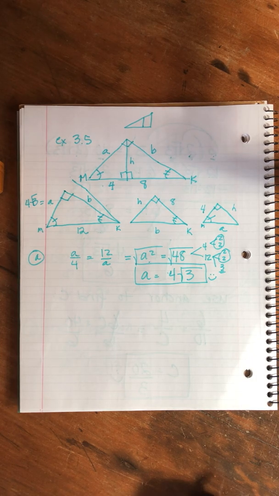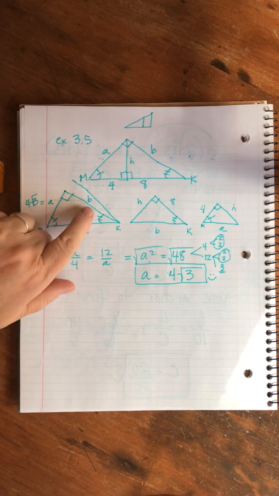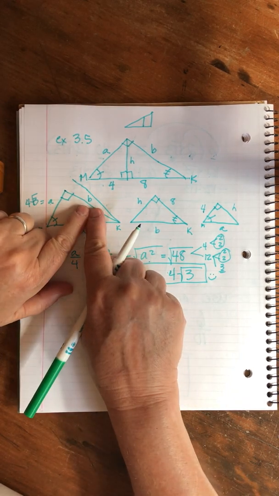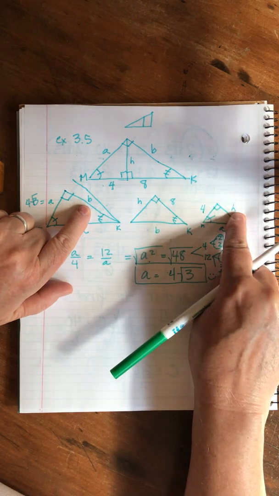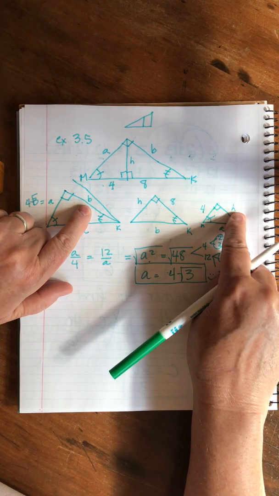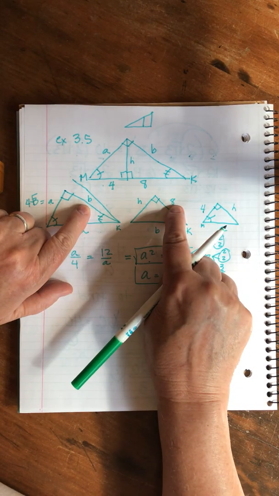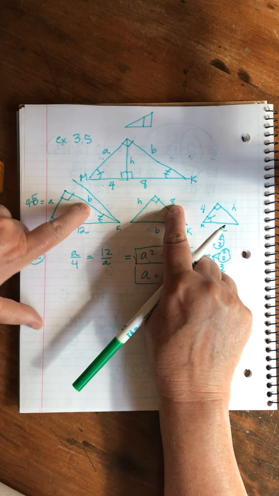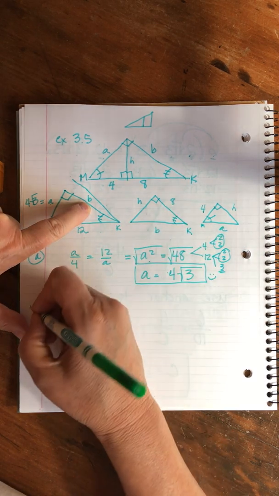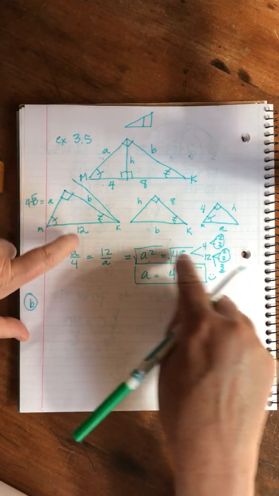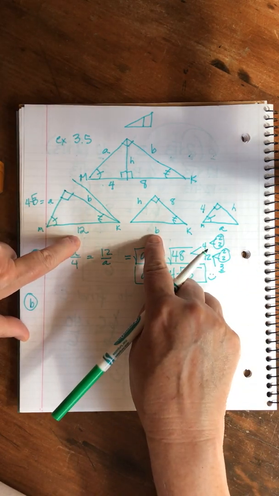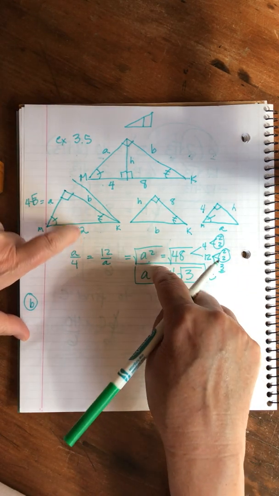How about B? Is there a way we can find to do B? Let's look where B is. B, okay, if I go down here to this other triangle like we did last time, I get an H. That's not gonna work. But what if I do B over 8 as one of my proportions? And then 12 over B. That will work just like this one did, right?